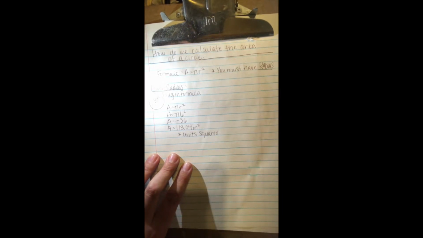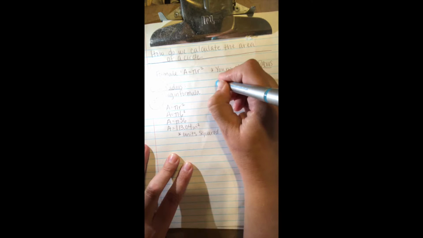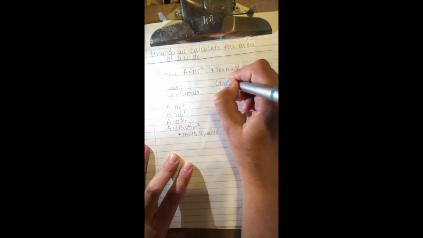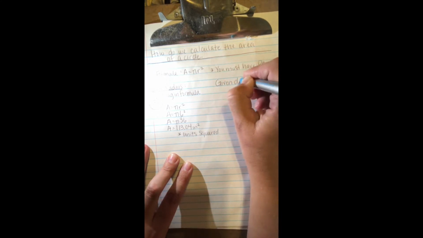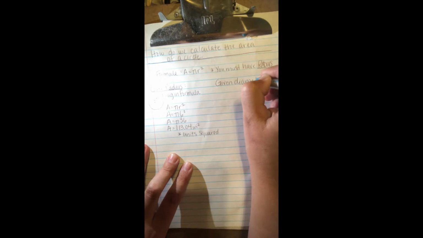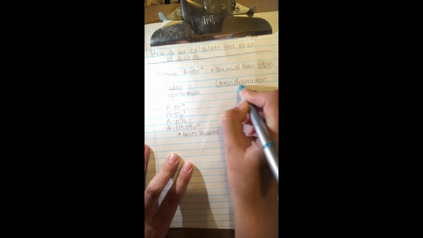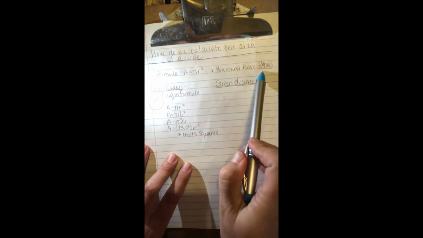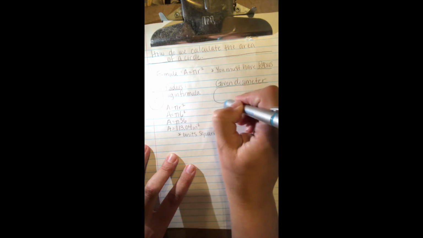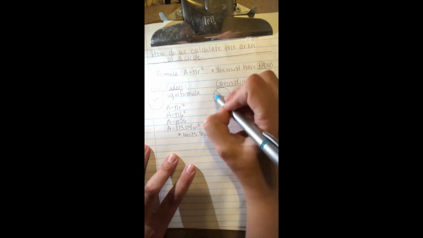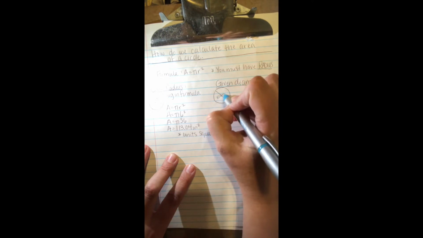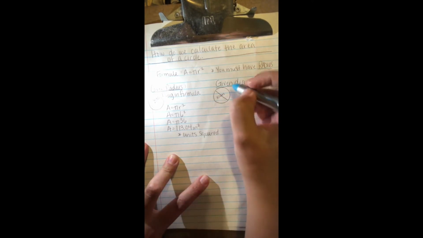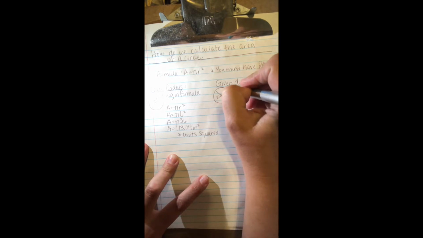Okay. Now what if you're given a diameter? Our formula has nothing to do with the diameter, but we can use our diameter to find our radius. So if our problem is a circle with a diameter of 10 centimeters, then all I have to do is cut the diameter in half.